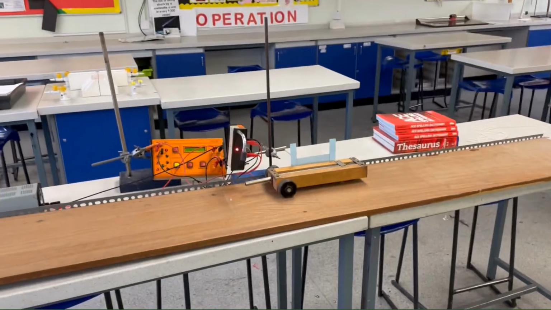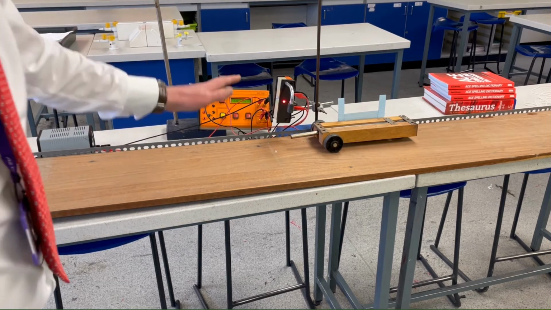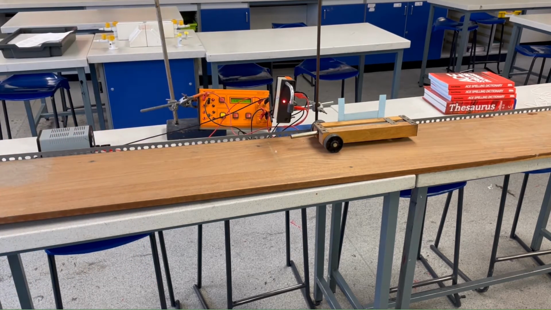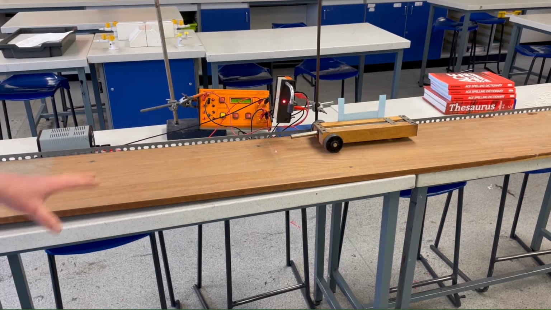So what I've got now is a slope that's compensated for friction. So we've put a bit of a slope on it. The amount of gravity that we're using from that slope is going to be equal and opposite to the friction. So now what I can carry on doing is carry on doing the F equals ma practical.